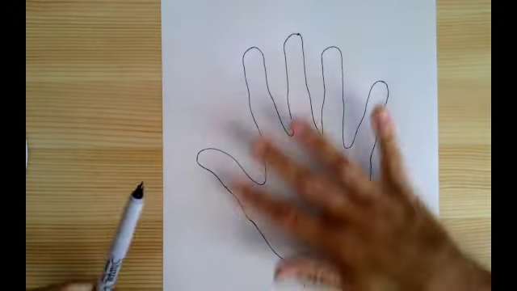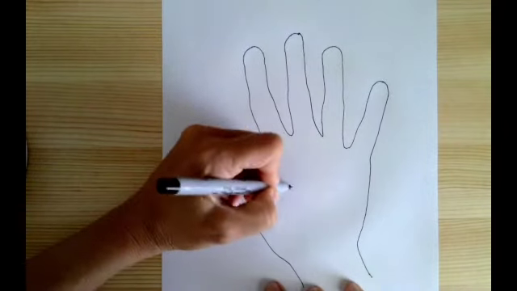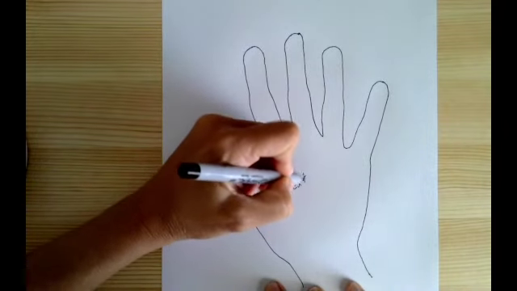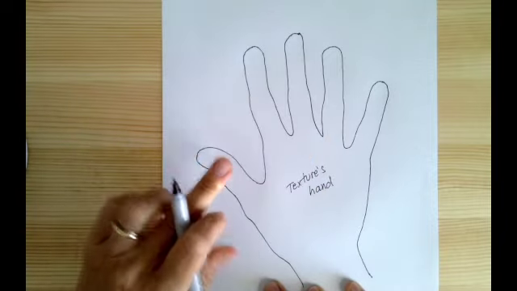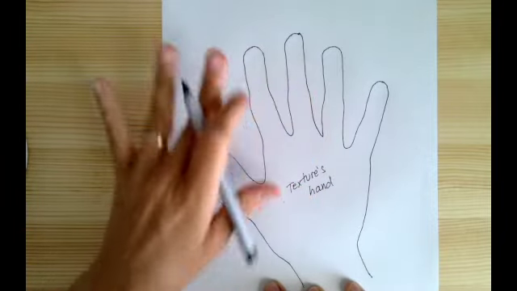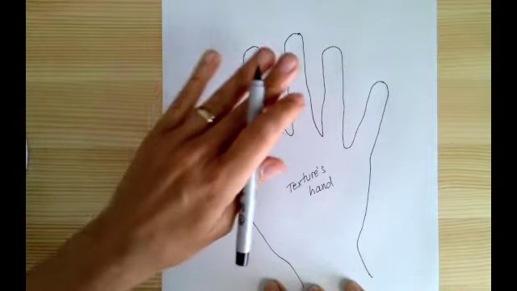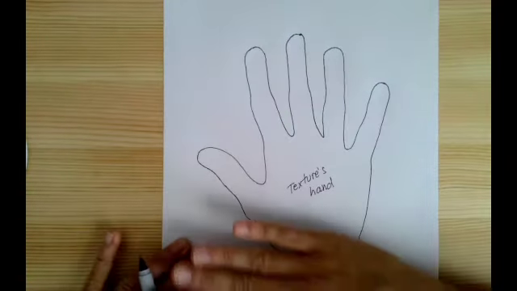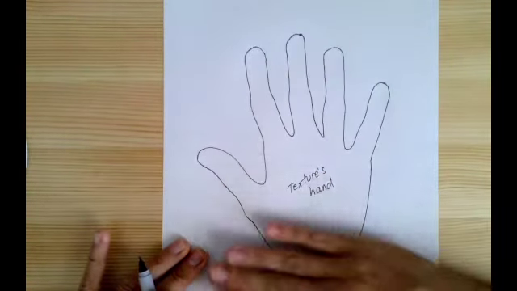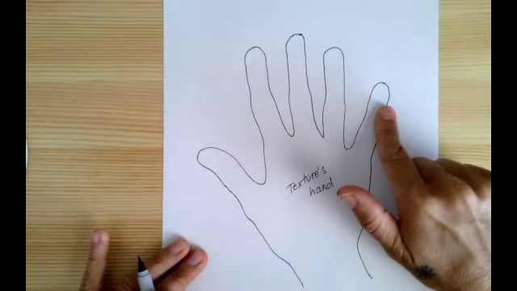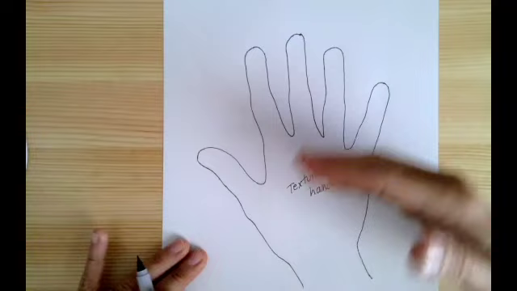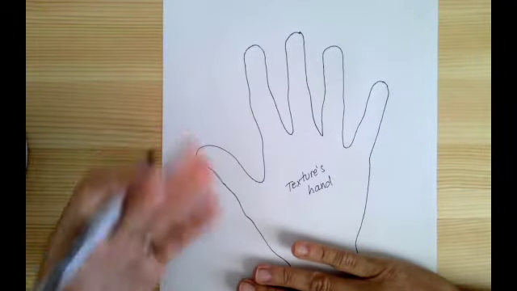Now we're gonna have fun, and we're gonna call this the textured hand. We are going to use each finger to represent a different type of texture. Remember then, when we touch the paper, the real texture is going to be the same. But when we look at the fingers, we're going to have 5 different impressions of fake implied texture.